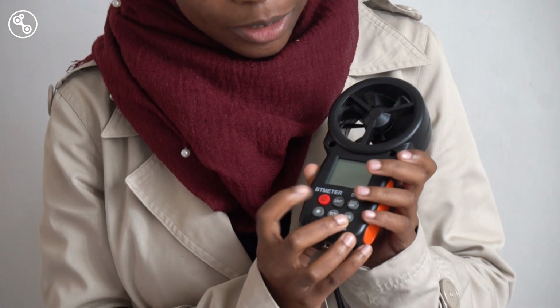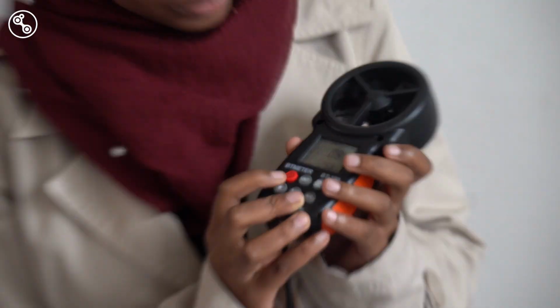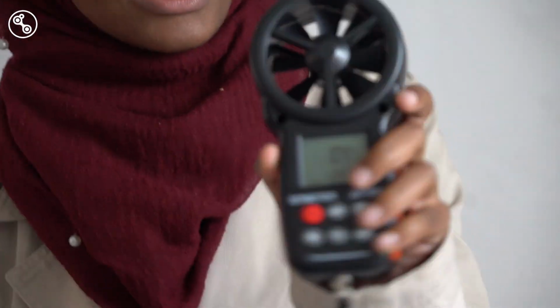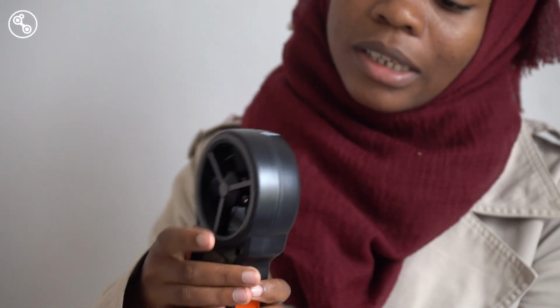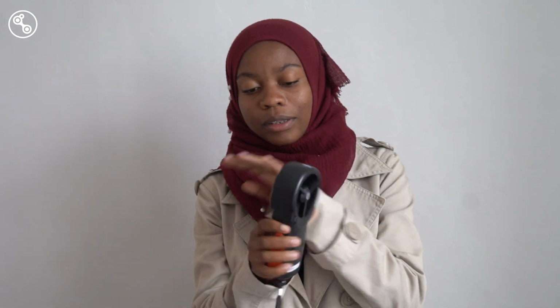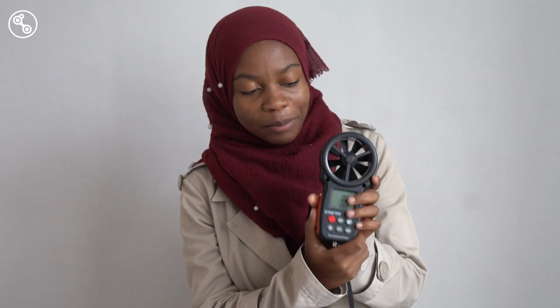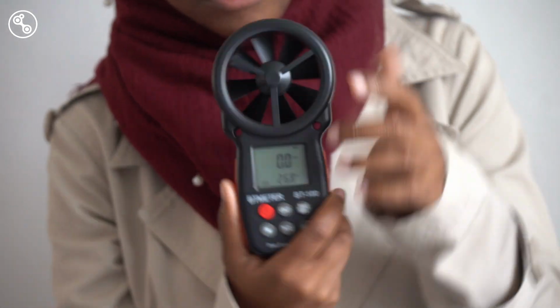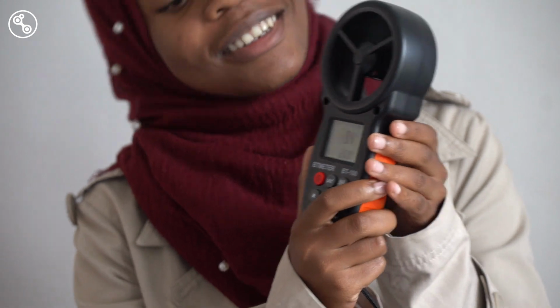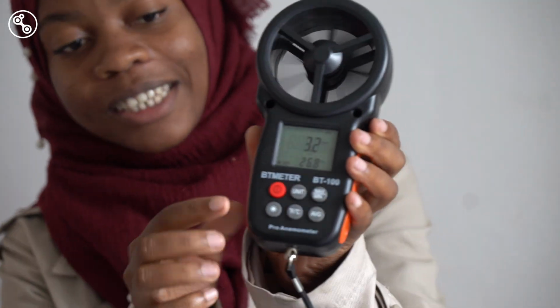We turn it on by pressing that red button, and as you can see, it's on. On top of the anemometer here, we have the arrow, which shows that we're supposed to place it in a way that the wind should be coming from this side and going outside. I'm going to give an example of how the wind is measured. When I try to blow inside, it's supposed to give a reading. As you can see, there is a reading there.